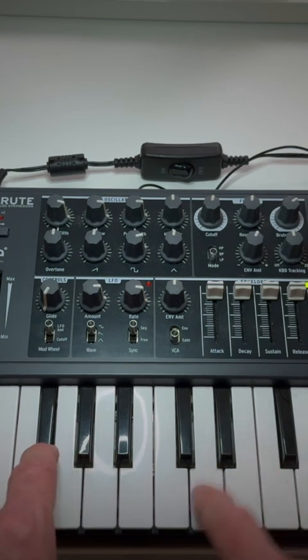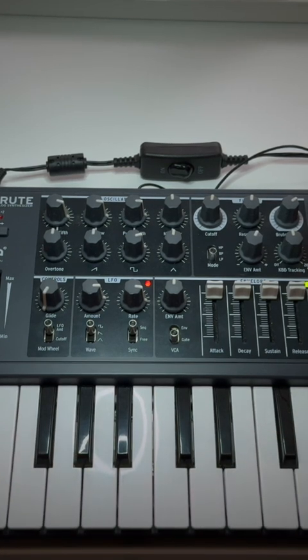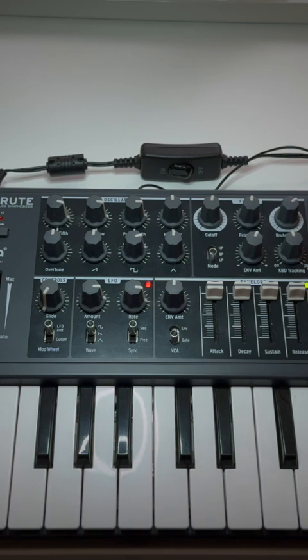Whatever the pattern does here, it makes it a little bit different. It's maybe a little bit slower.